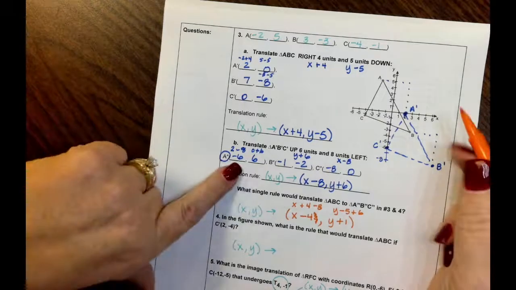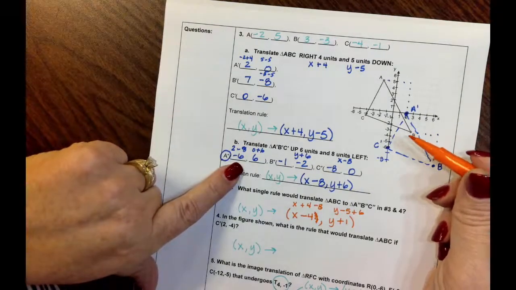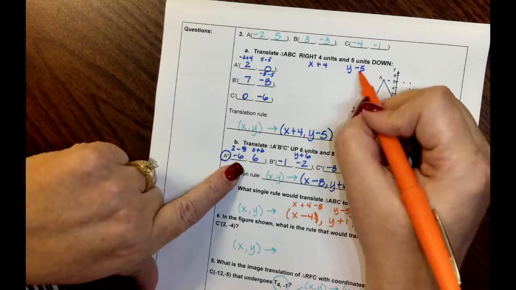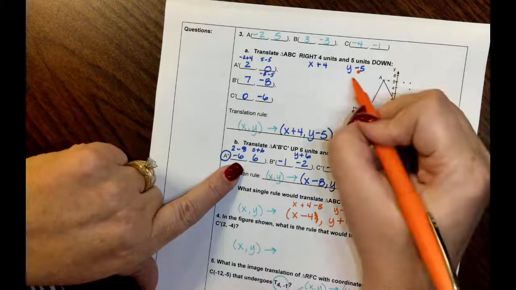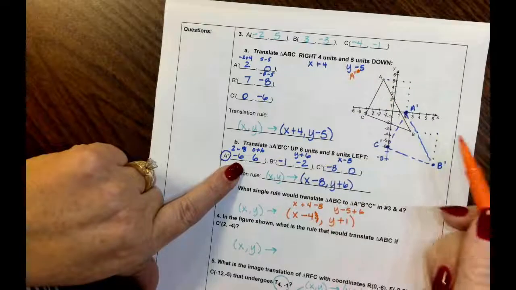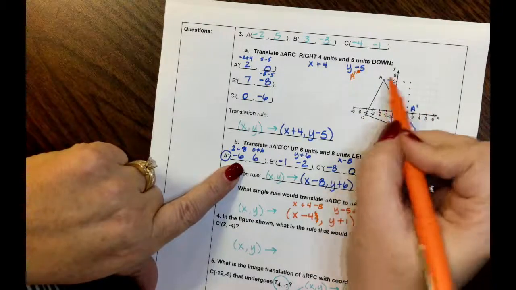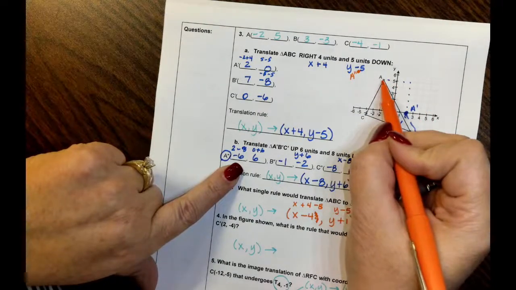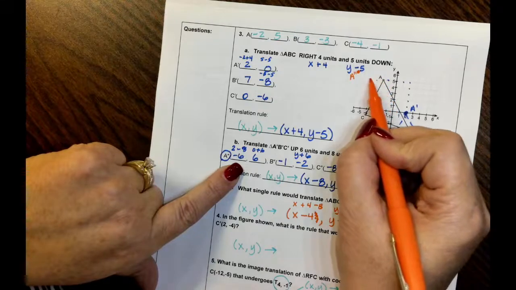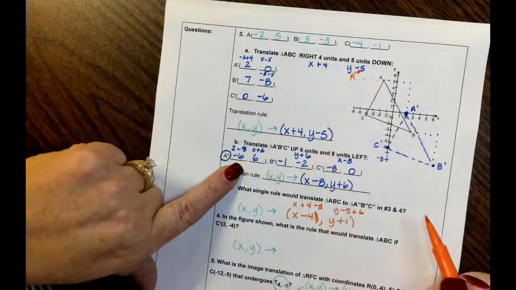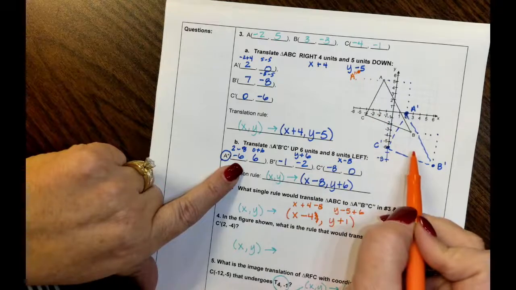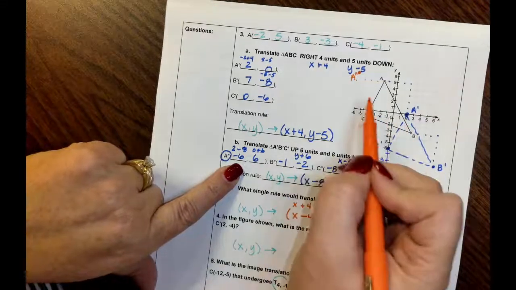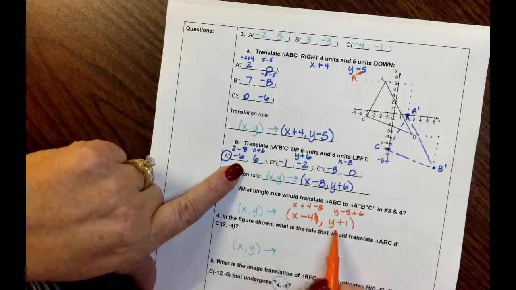A double prime was at -6, 6. It would have ended up right here. That's where A double prime is. So what I could have done is I could have started right here at A, and gone back 1, 2, 3, 4, and up 1. So I didn't have to go from here to here, and then from here back. I could have just gone back 4 and up 1 and shortcutted the whole process.